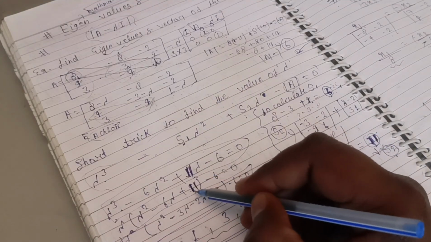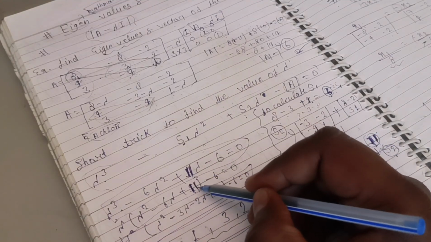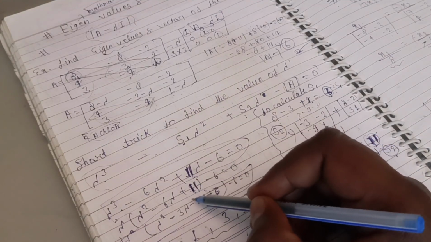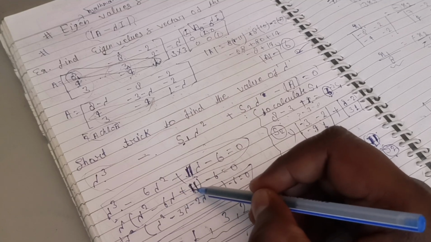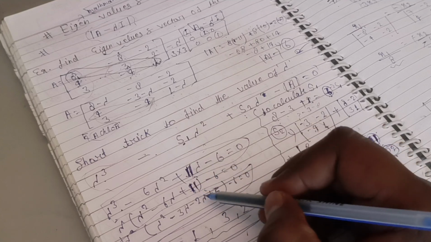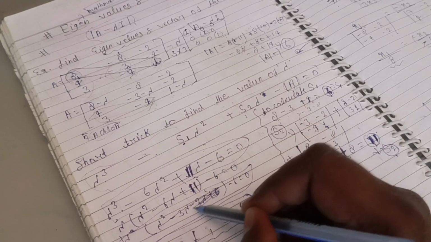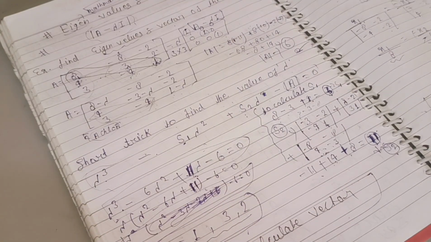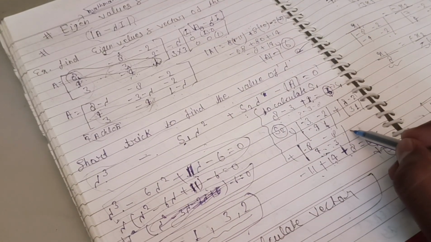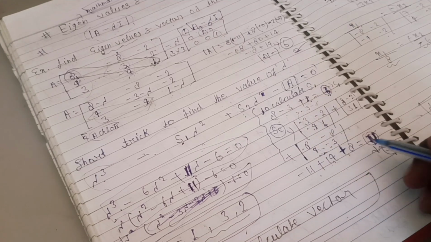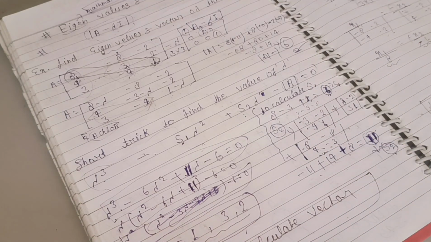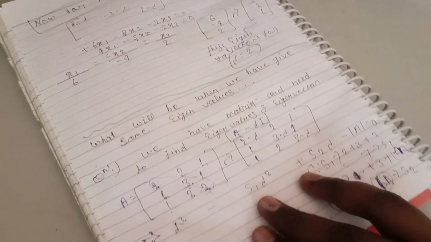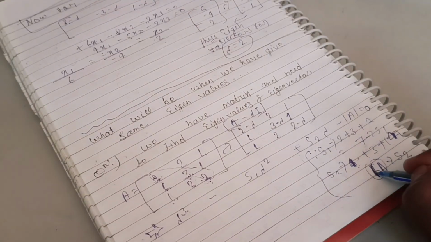So here now we will solve it, and we can easily solve it by calculator. So again I request all of you, please take care of signs. You may make mistakes here. So this is 11.